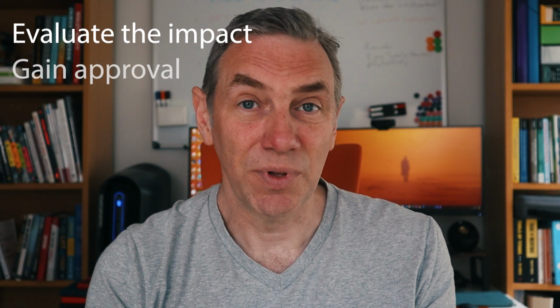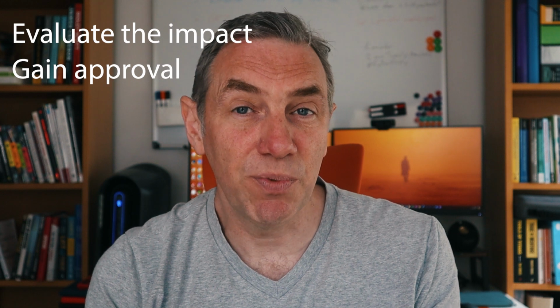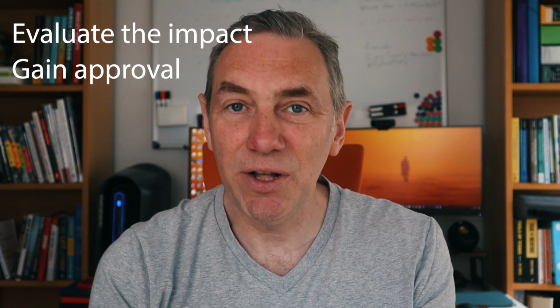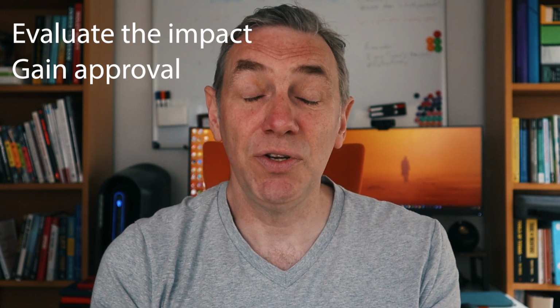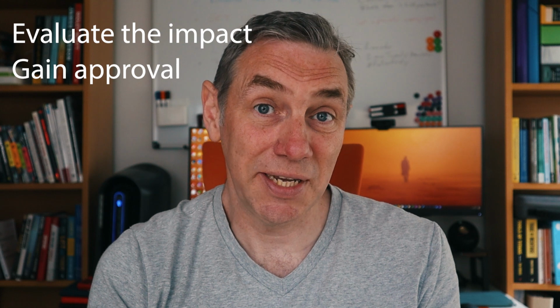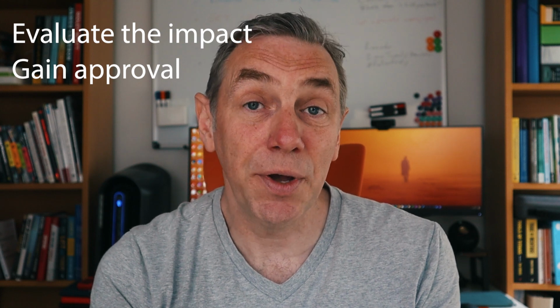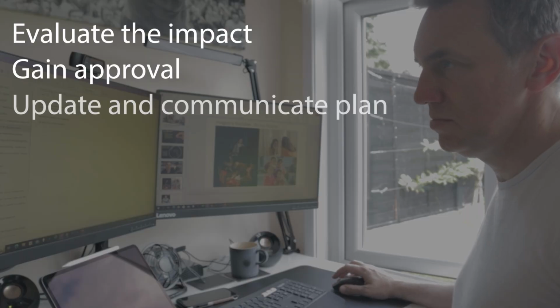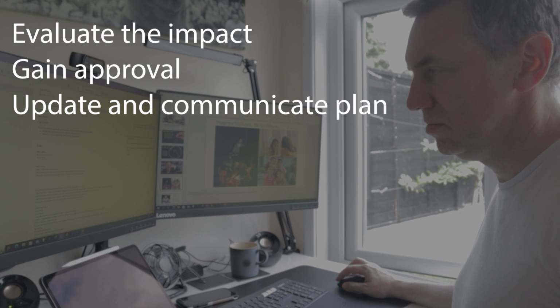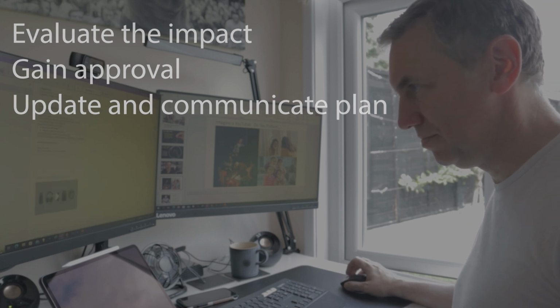Next, you need to get approval. Any change to project scope should be approved by the sponsor and possibly other stakeholders. Make sure you check out the governance at your organisation to ensure that you get all the required approvals. And finally, once the change has been approved, you update your project plan and you communicate the changes to your team. This helps in maintaining control of the project and ensuring that the changes don't derail the overall project objectives.